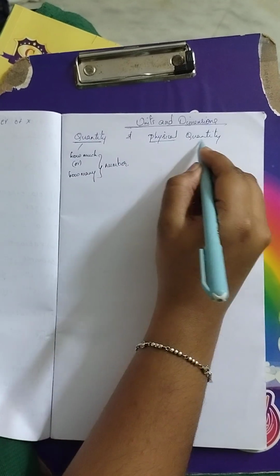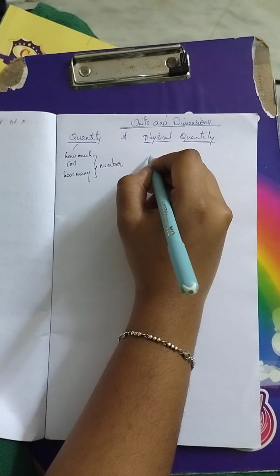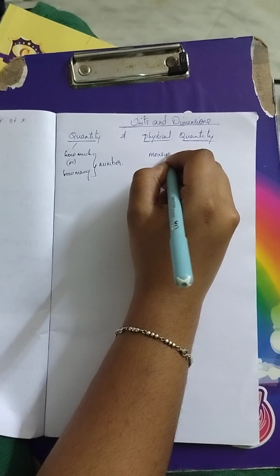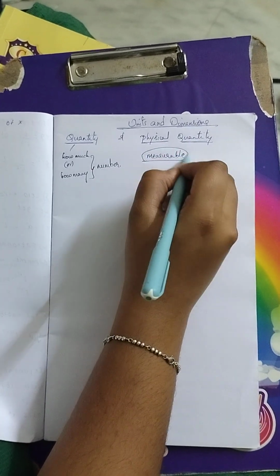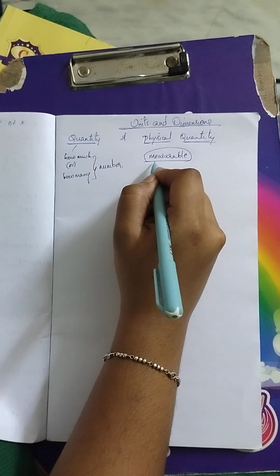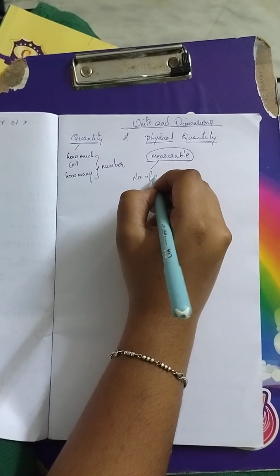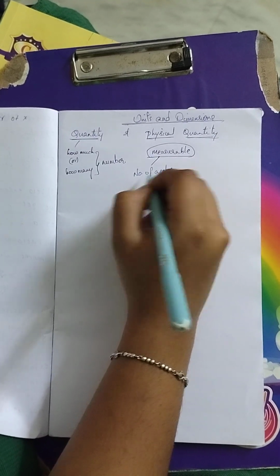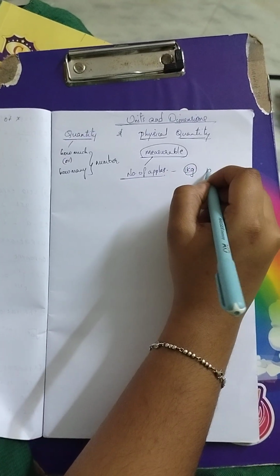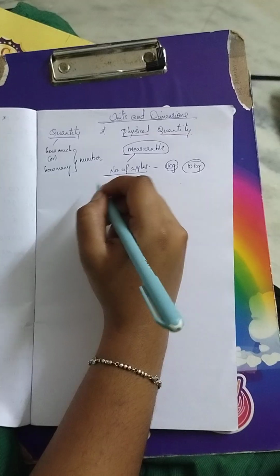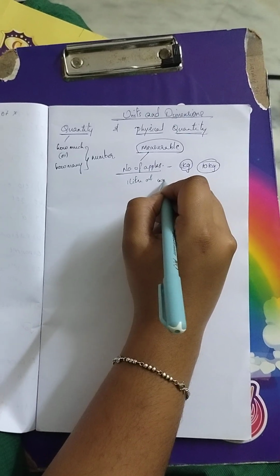And coming to the physical quantity, it represents the quantity which can be measured. So you can measure the number of apples, or you can say 1 kg of apples, 10 kgs, or you can measure 1 liter of water.